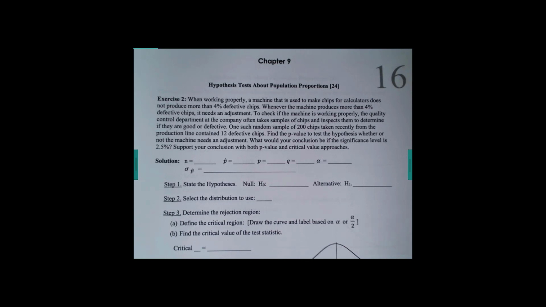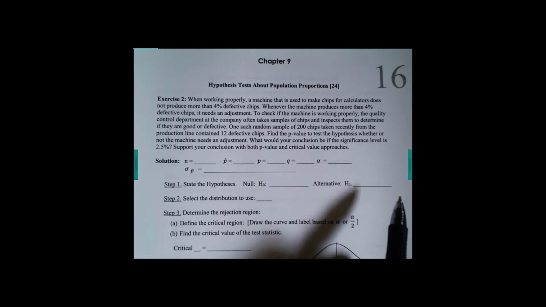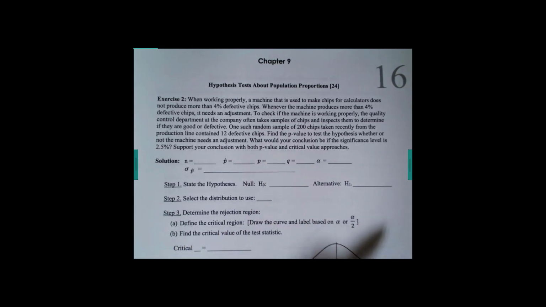Page 16 is another proportion problem. And just to give you some hints as you go, I want you to try this on your own. I really would love it if you could get as far through this page as you can before you listen to the explanation. And this one is also going to be, just to help you out, a right-tailed test.